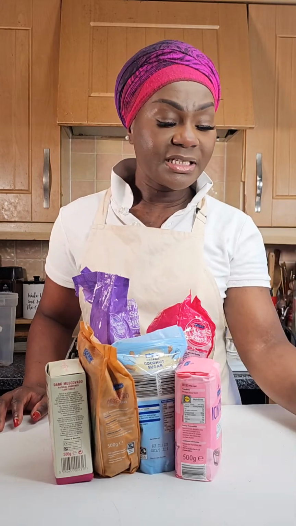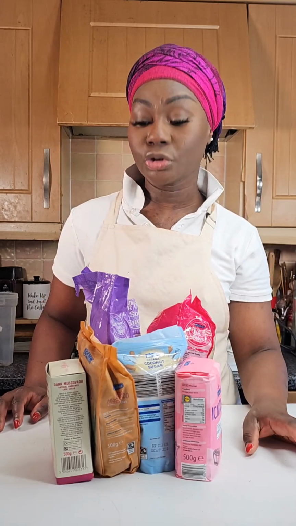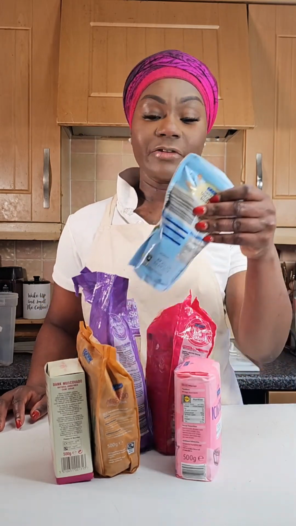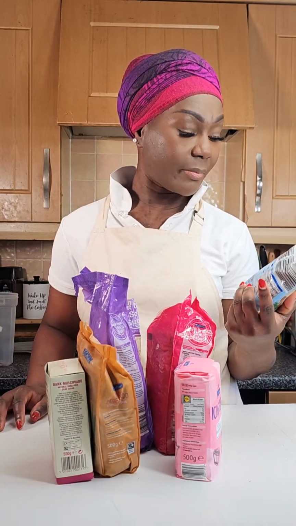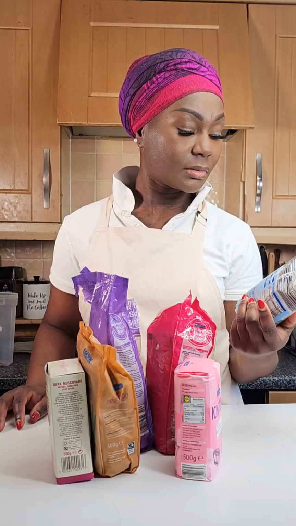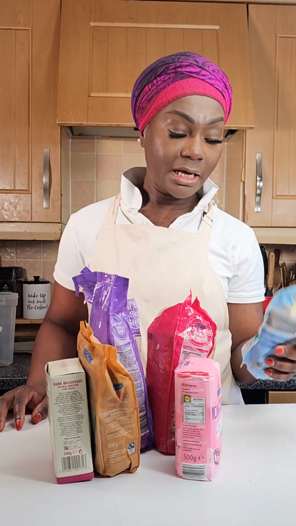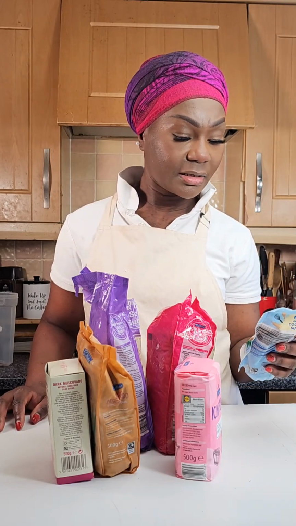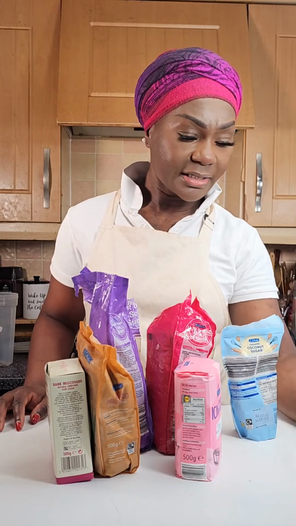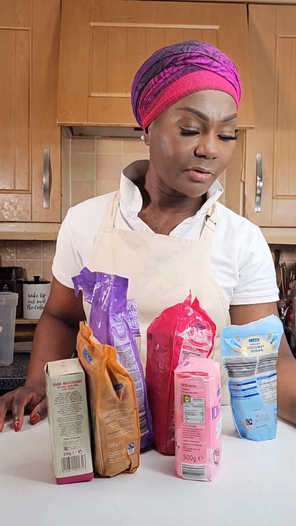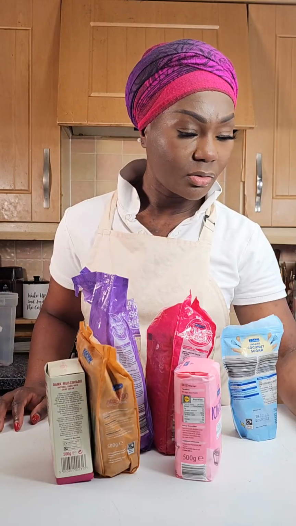Despite the name coconut sugar, okay, it is made from palm sap. So the name coconut sugar is slightly misleading. Why is it called coconut sugar? Okay, let's find out.